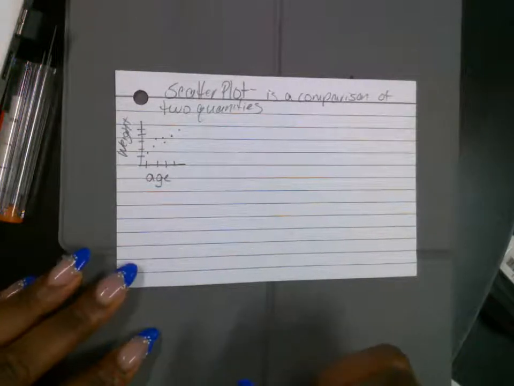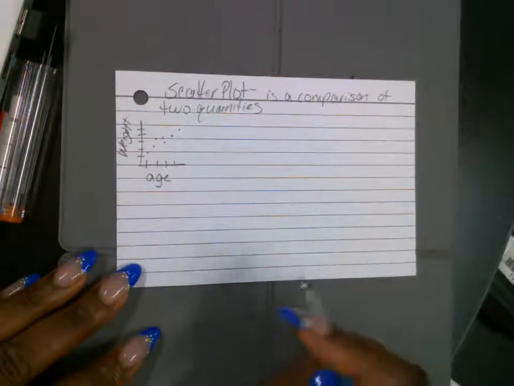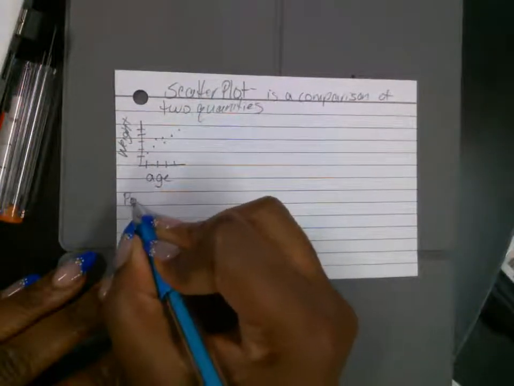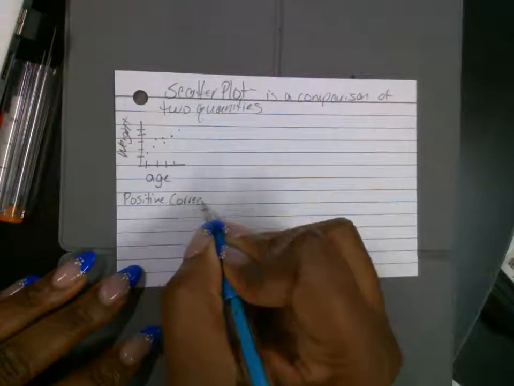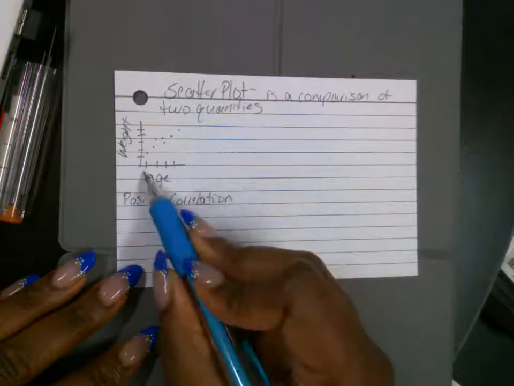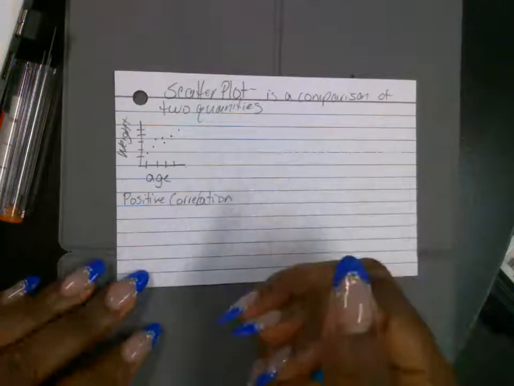Scatter plots and correlation. When your points are going up, this is a positive correlation. As your age increases, your weight increases, for the most part.